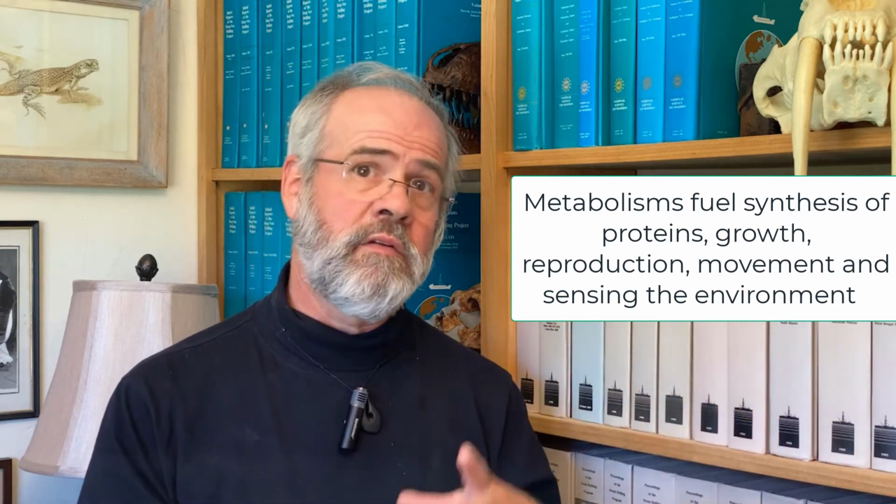This massive diversity of metabolisms makes sense. After all, there is enormous variety of Earth's environment, and therefore lots of ways to make a living by catalyzing reactions. Metabolisms provide power that allow organisms to synthesize proteins, to grow and divide, move, and generally respond to the environment. Notably, even quite energy inefficient metabolisms still exist somewhere, showing they are selectively favored somewhere on the planet.